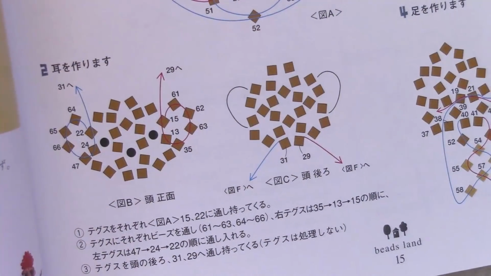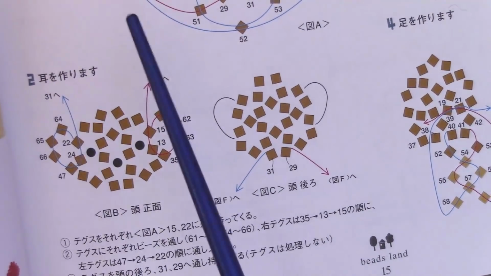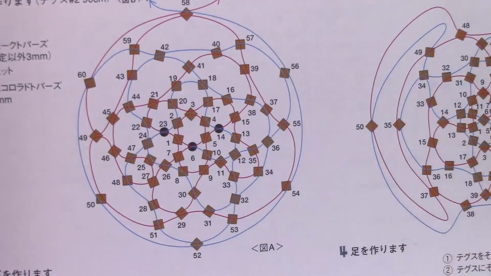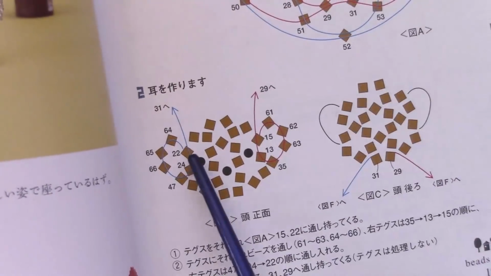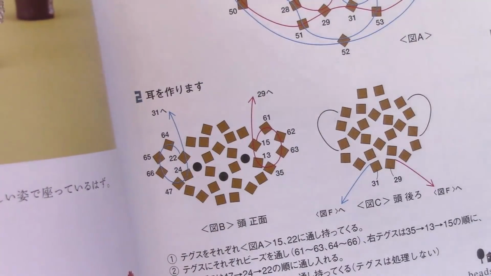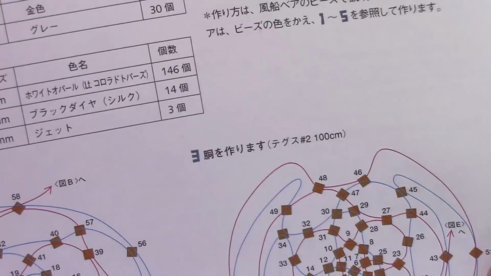Another good thing to note is that generally the numbers that are here also indicate the numbers that are over here. So number 22 on this chart is the same exact thing as number 22 on this chart. So as you add more beads and work more beads, they're each going to be numbered, so you know exactly where you're supposed to be at any given point.